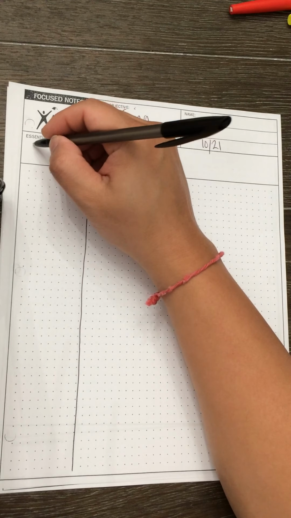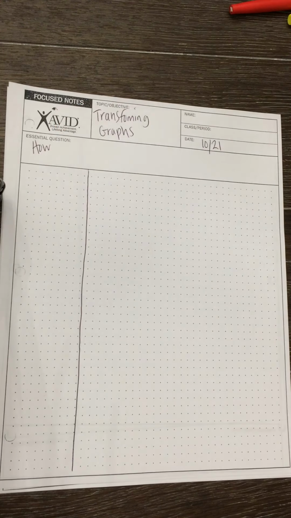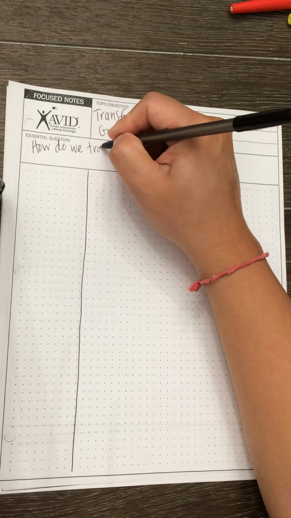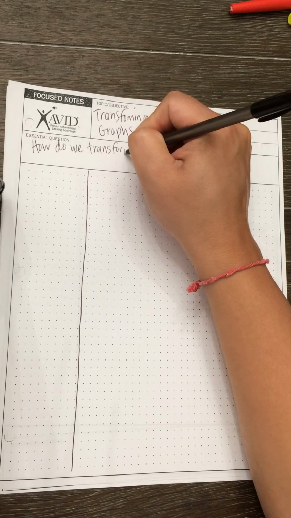Our essential question is, how do we transform graphs?